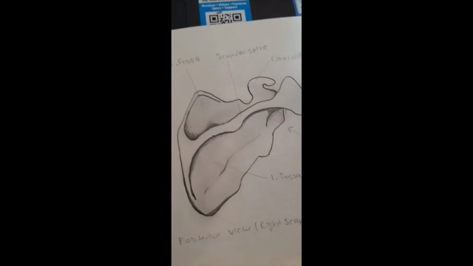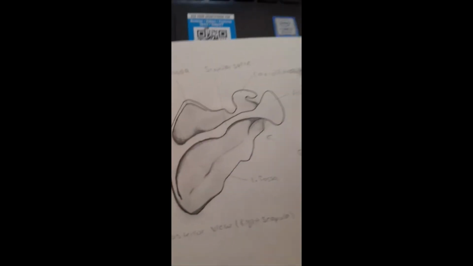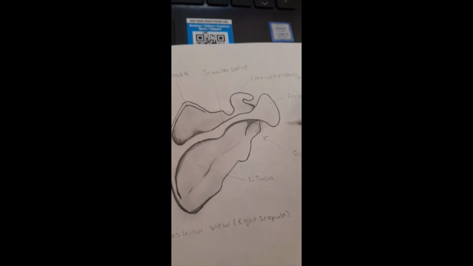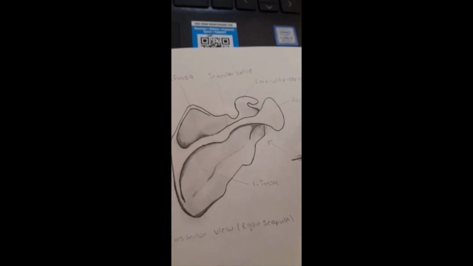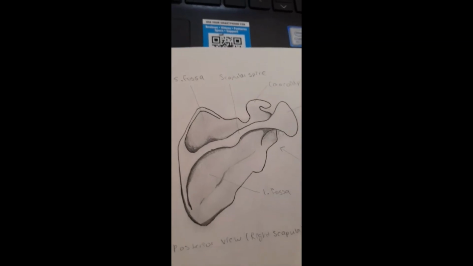The other muscle I wanted to talk about when Korra flexes is the biceps brachii, and that inserts at the radial tuberosity and flexes the shoulder. And when that flexes, it supinates the forearm at the elbow.